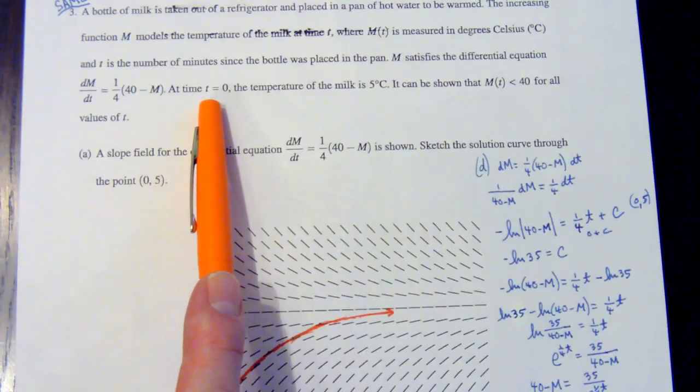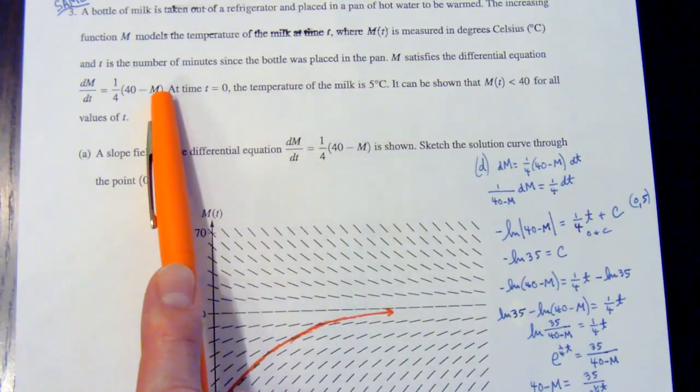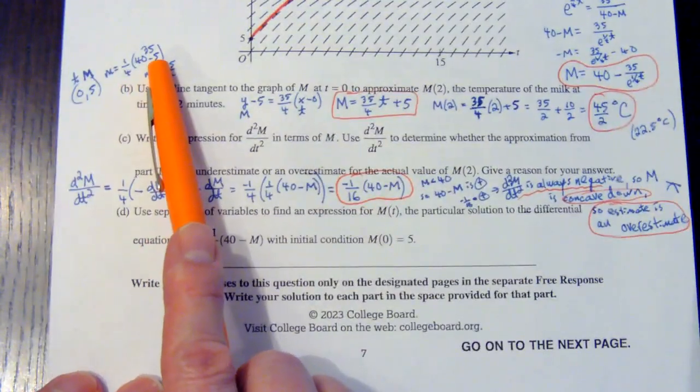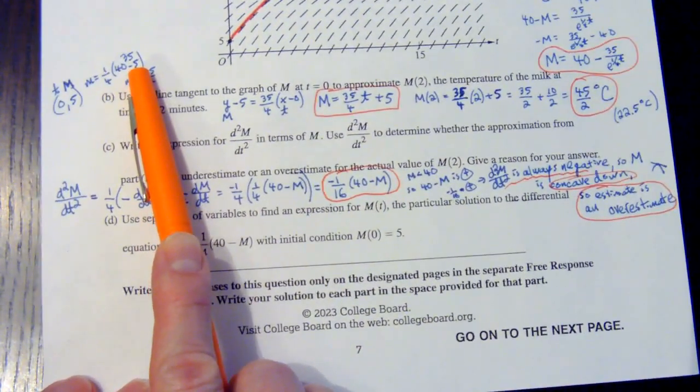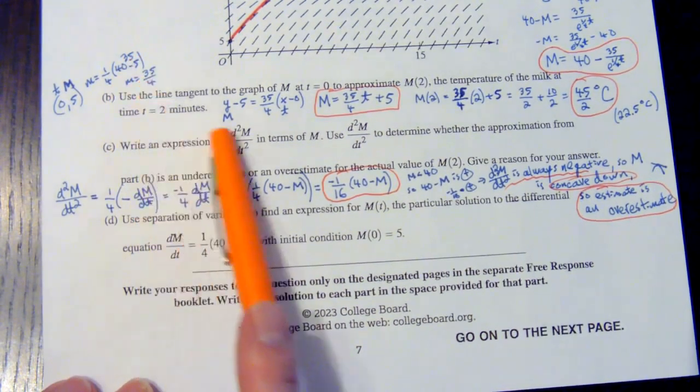To get the slope at this point, you need to plug stuff into the derivative. So when t equals 0, the milk is 5 degrees Celsius right there. So you got to plug in the 5, not the 0. Okay, so that's the milk temperature right there. So then that's going to be 35 over 4 for the slope.